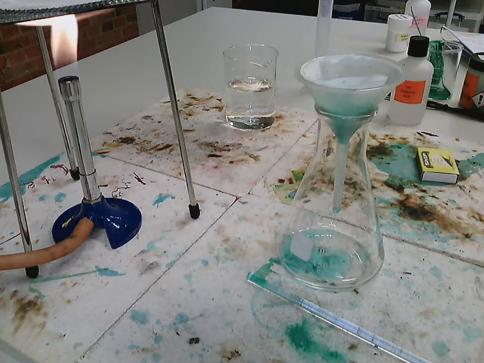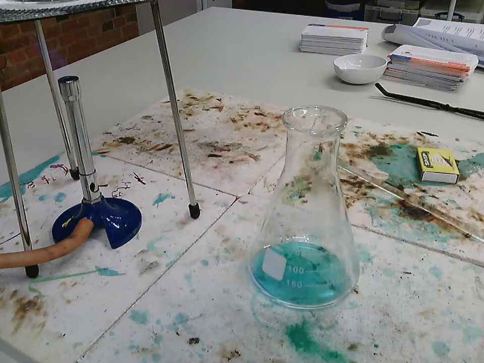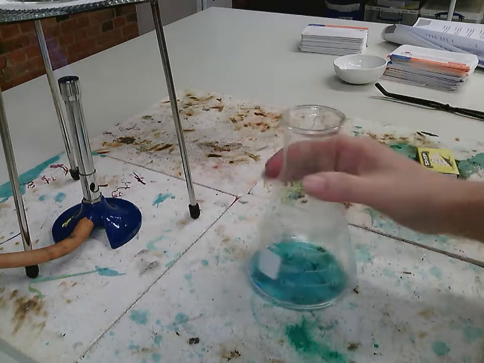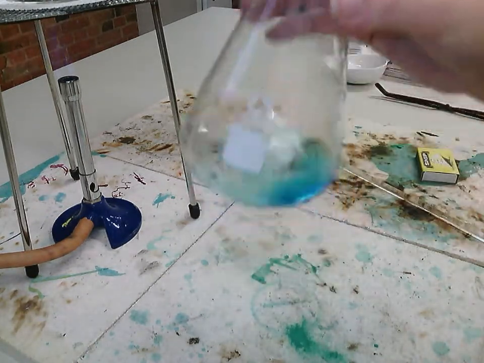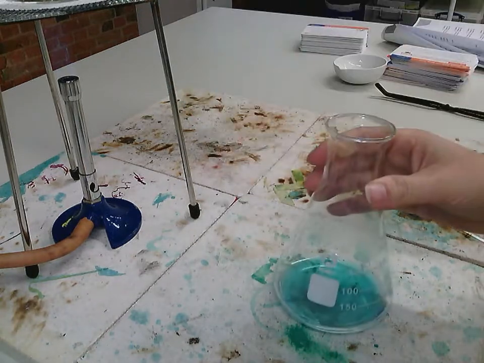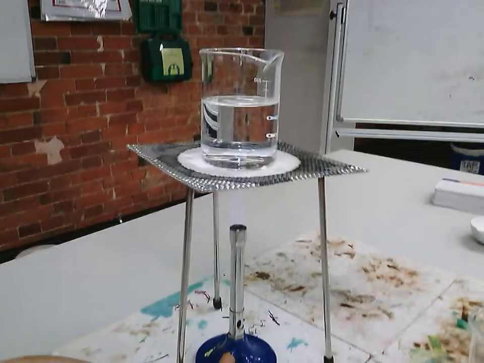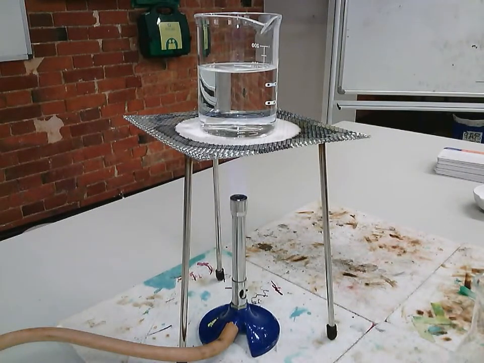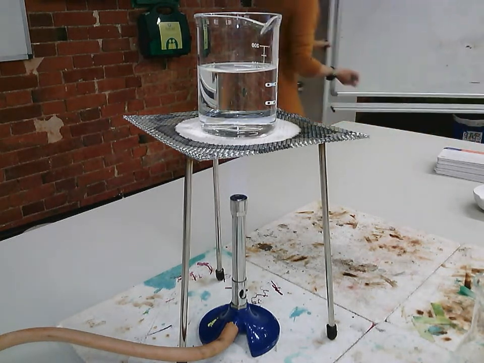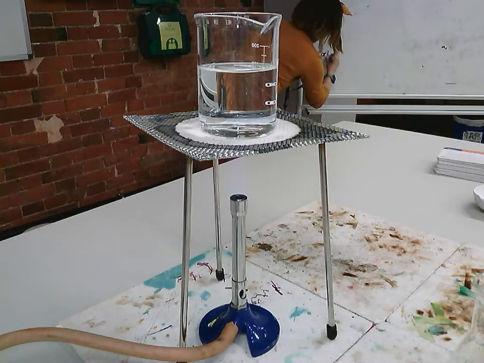Just going to pause the video while that drains and we'll restart in a minute. Okay, we've now filtered, so this is our residue. So what I'm going to do is I'm going to heat it and turn it into crystals. And the way we're going to do that is we're going to separate. So if you remember, we had copper carbonate. So I'll write it here. We had copper carbonate.